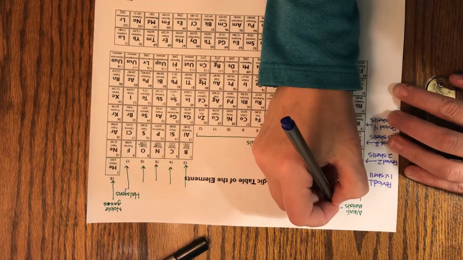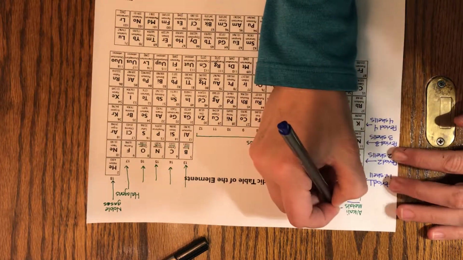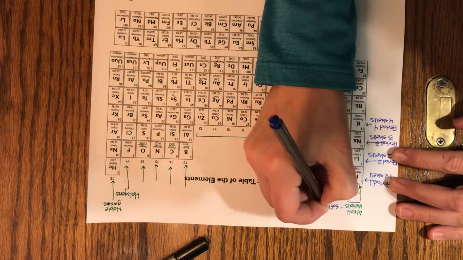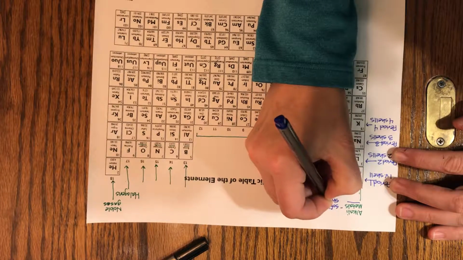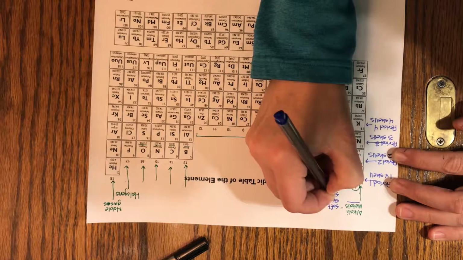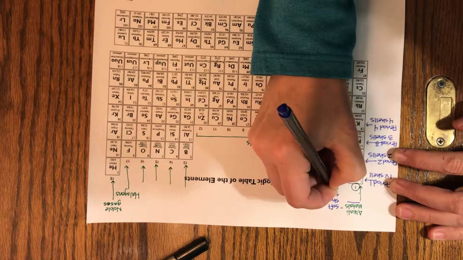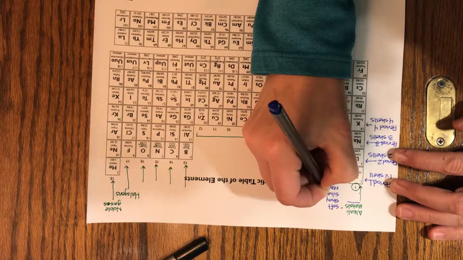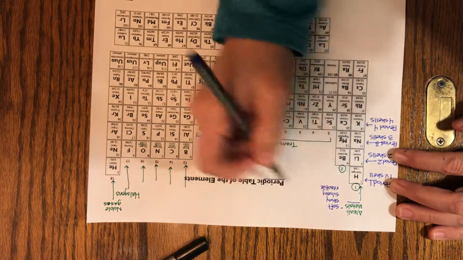So the alkali metals are, of course, metals, right? They're soft, they're shiny, they're silvery, and they're reactive, some of them very reactive. So those are some things that you need to know about the alkali metals.